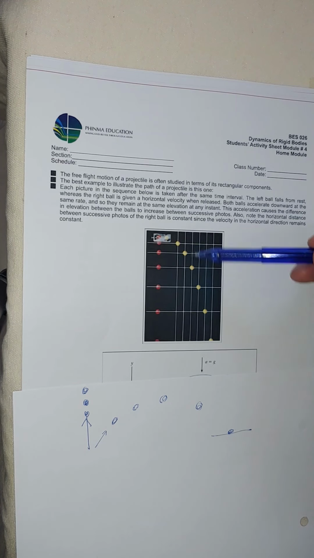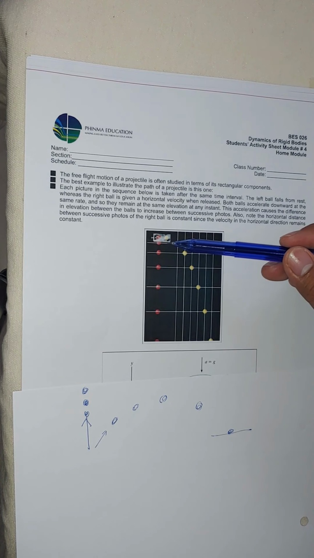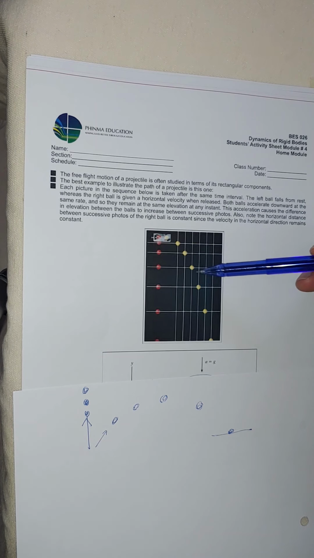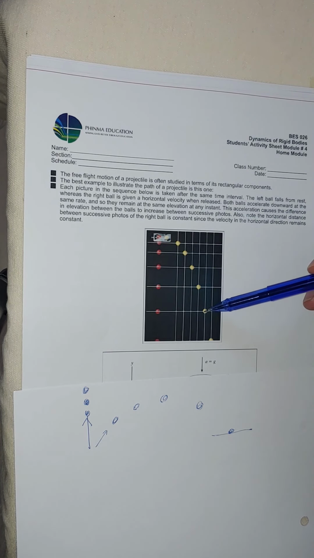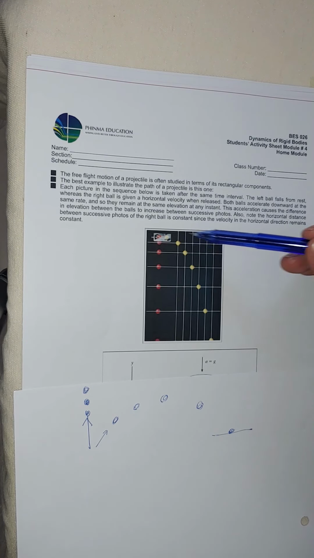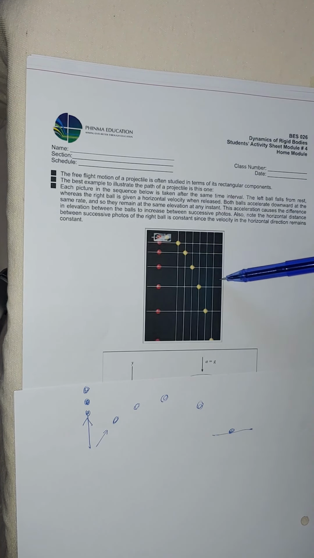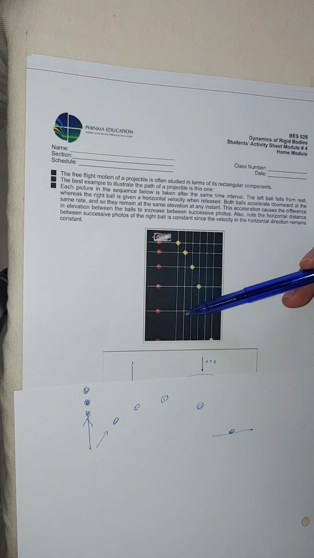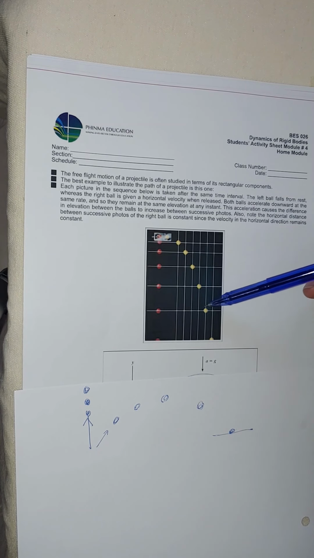This other ball experiences change in distance from the vertical component, or the y component. At each time interval t, the distance increases, and also its horizontal component changes. So if you notice, the y is increasing but the horizontal component is constant.